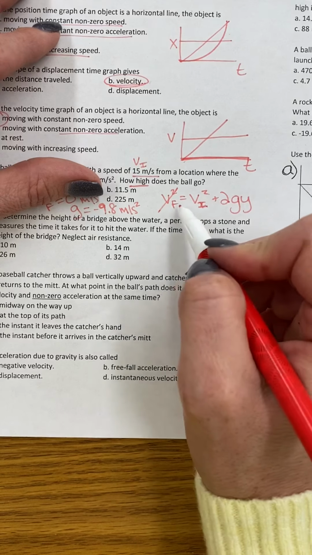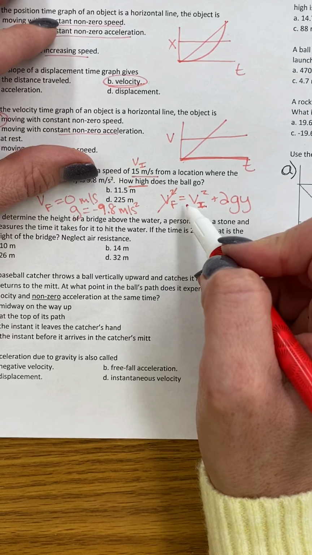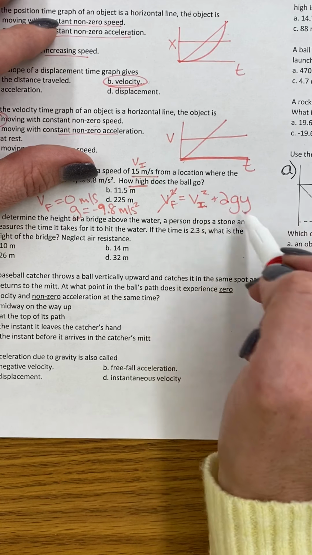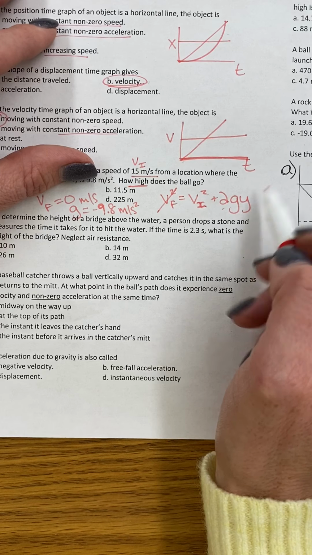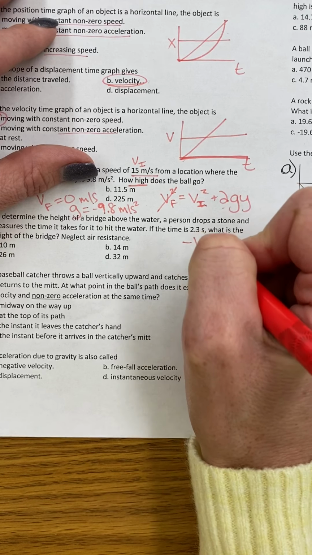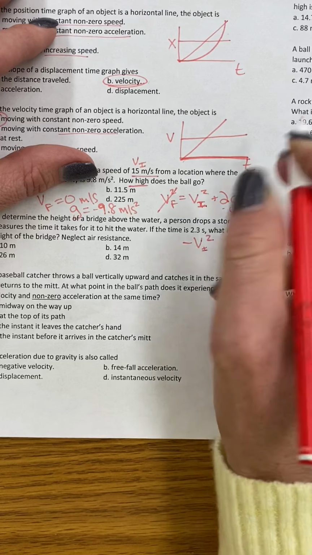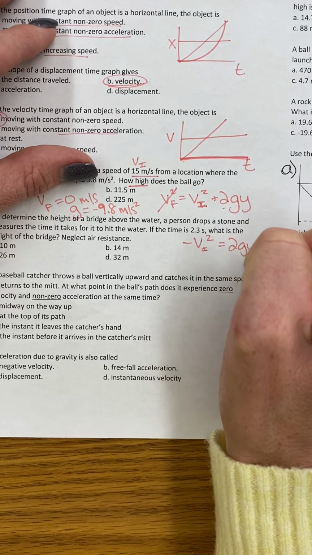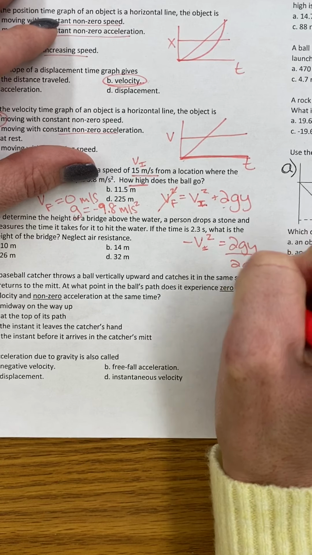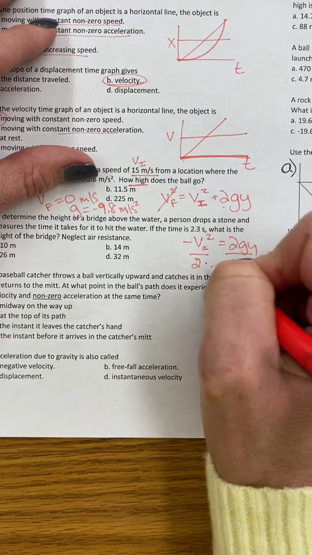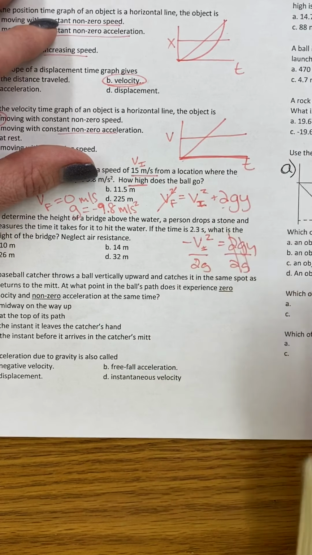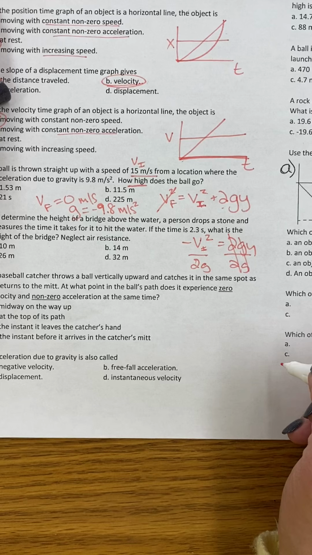I'm going to subtract vi squared from both sides, and then I'm going to divide by 2g. So negative vi squared, well, I guess I'll do 2gy. Then I'm going to divide both sides by 2g to get the y by itself. And then I plug in my numbers.